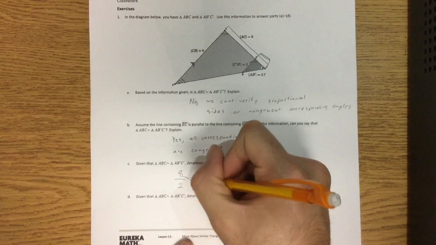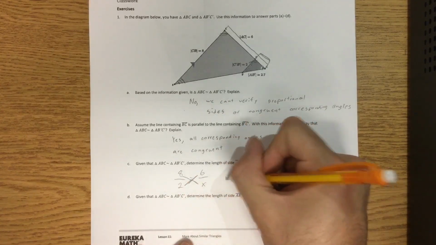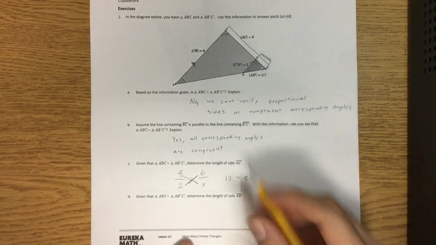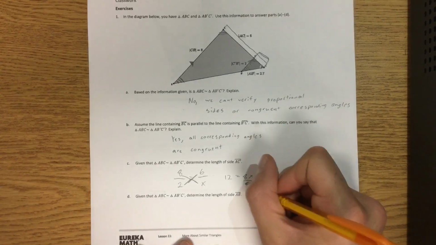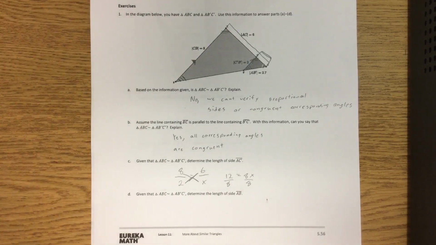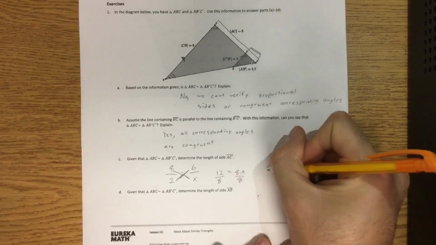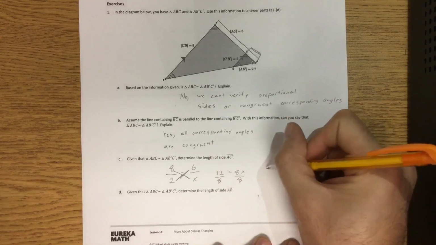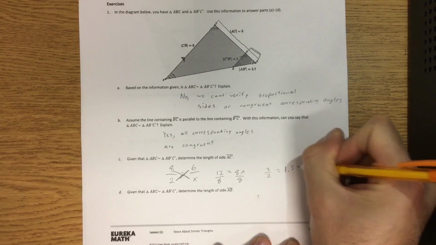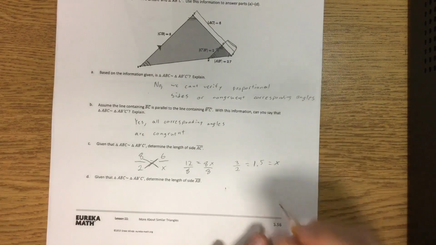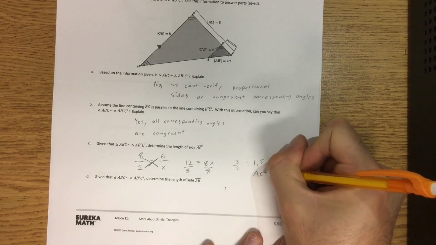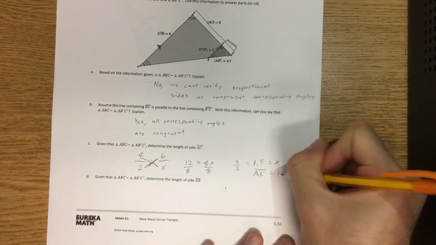So again, we'll cross multiply. 6 times 2 is 12, and we're going to set that equal to 8x. Okay, to figure out what x is, we need to divide by 8 from each side. All right, and then we went ahead and divided here by 8. And now we're going to get 12 over 8, that reduces down to 3 over 2, or 1.5 equals x. So we know that side AC prime equals 1.5.